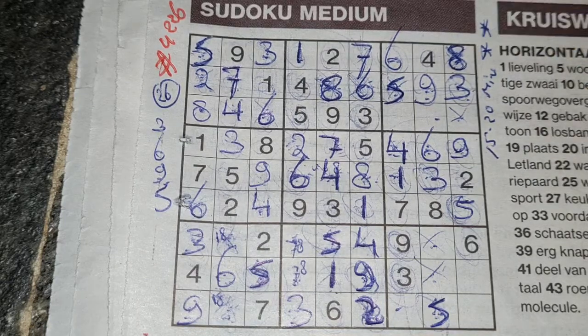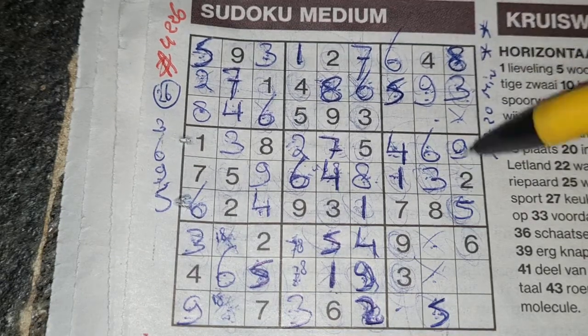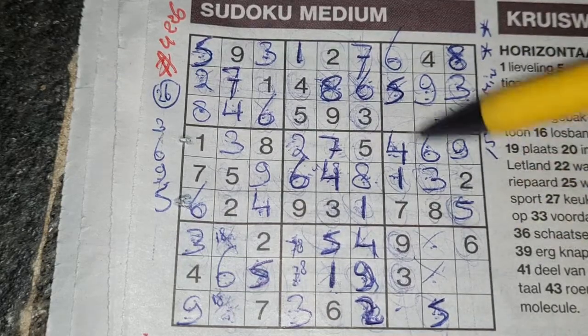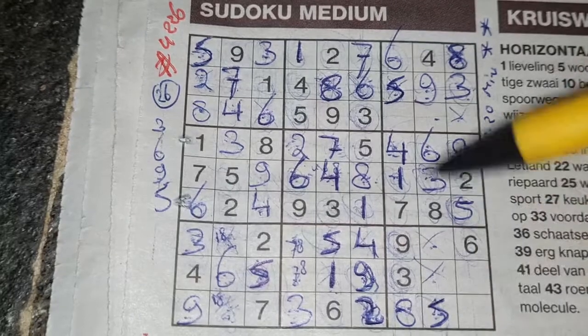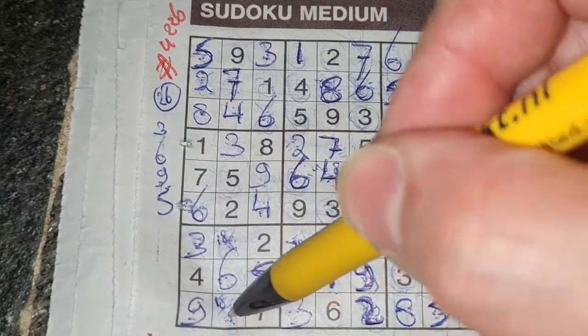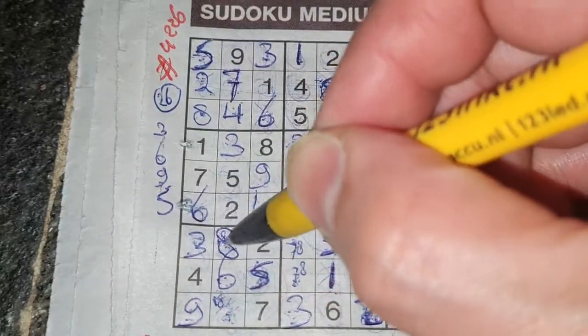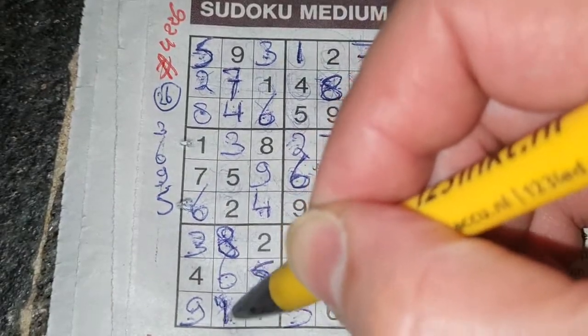Then, how about 8 in the last column? 8 in the column next. So that column, only place left for the 8 should be there. Now we have an 8 there, so this box can't be 8 anymore. That box should be an 8. And this box should be a 1.